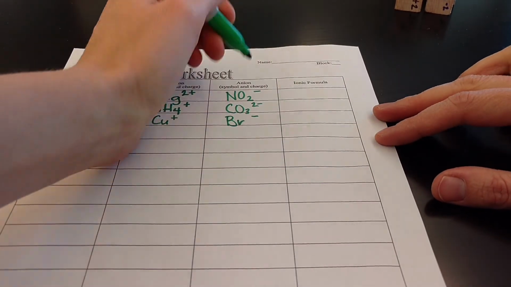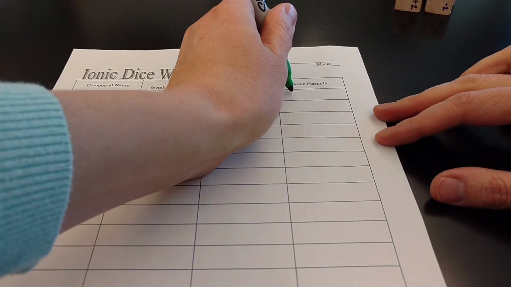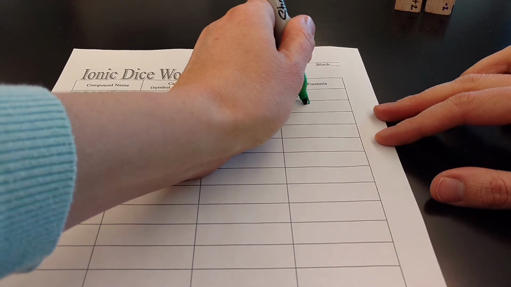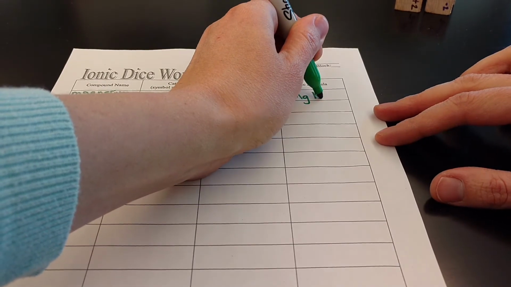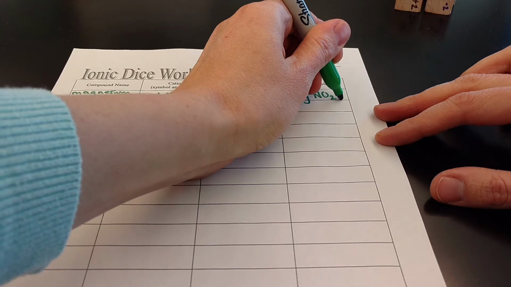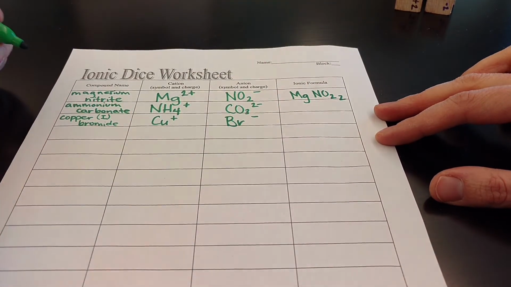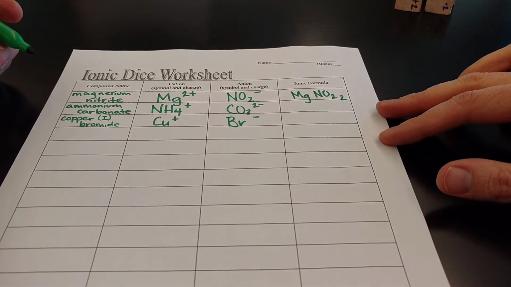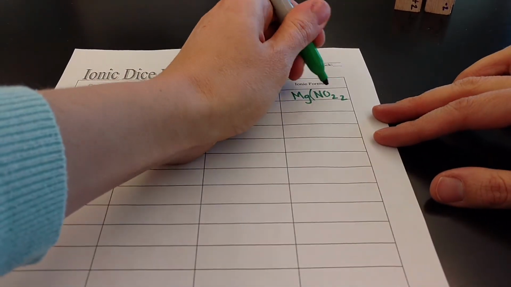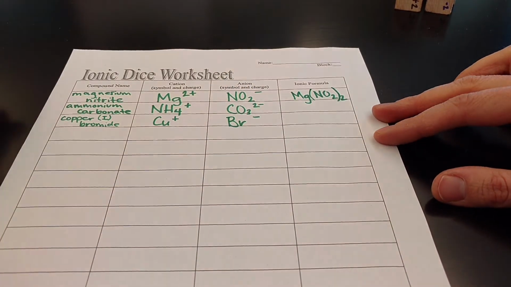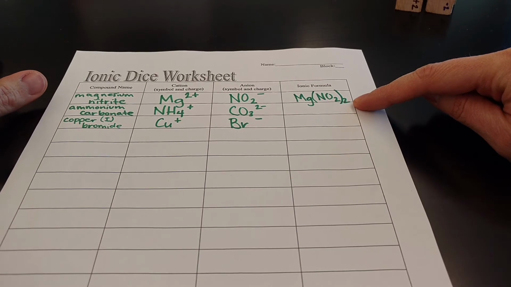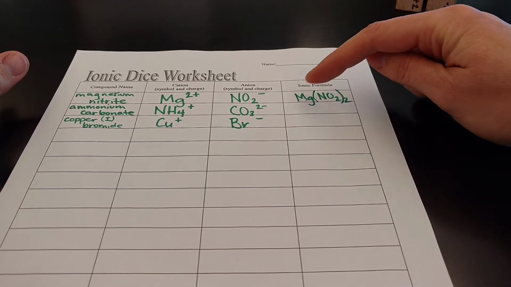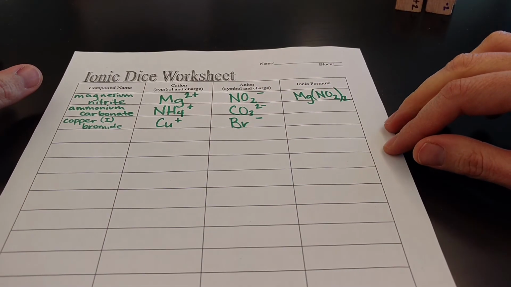So because nitrite is a polyatomic ion, I can't just write MgNO2 because that looks like we have 22 oxygens. But we don't want that. We want 2 nitrites. So we have to put parentheses around NO2 with the second 2 on the outside. 2 nitrites to balance 1 magnesium.